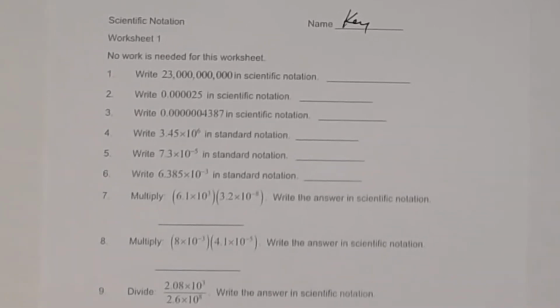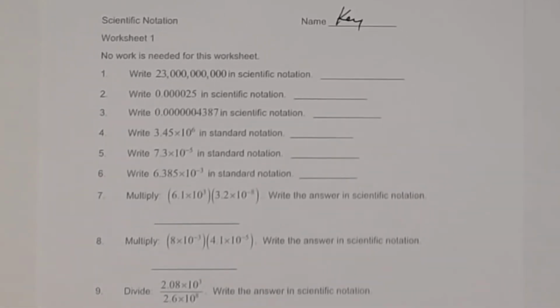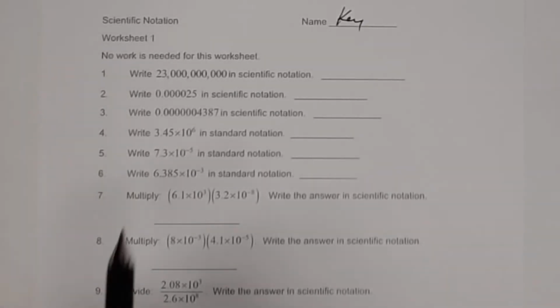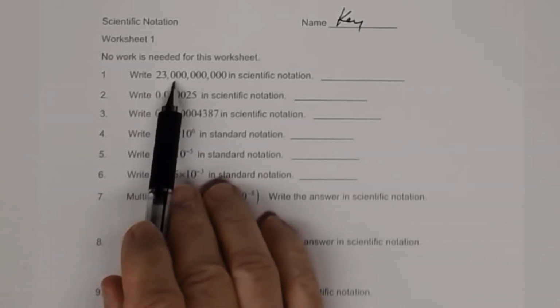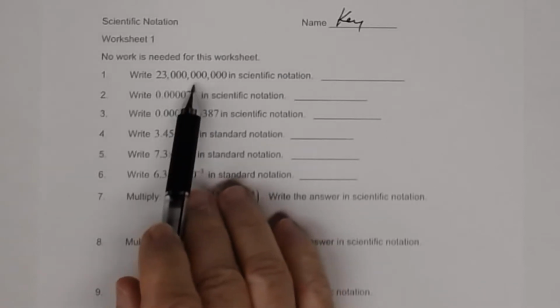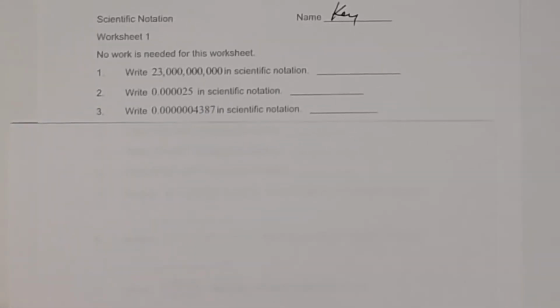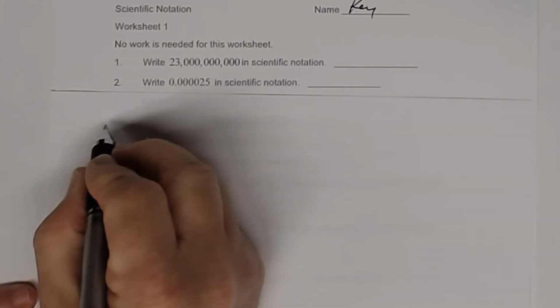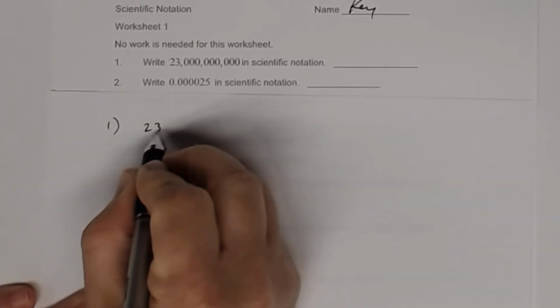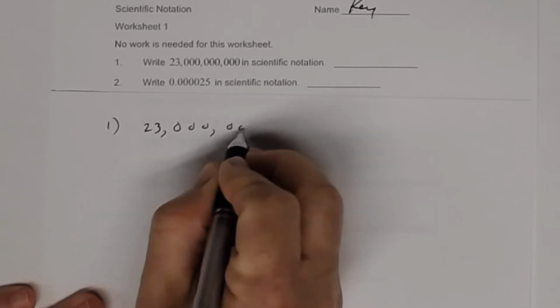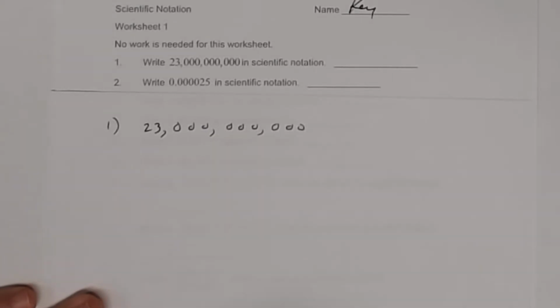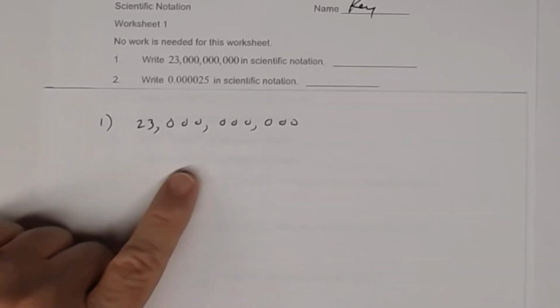This is a key to the worksheet on scientific notation. In problem number 1, it says to write this number: 23, and then you have 9 zeros behind that 23. Let me go ahead and rewrite this over. So we have 23 and then 9 zeros, and you want to put this in scientific notation.